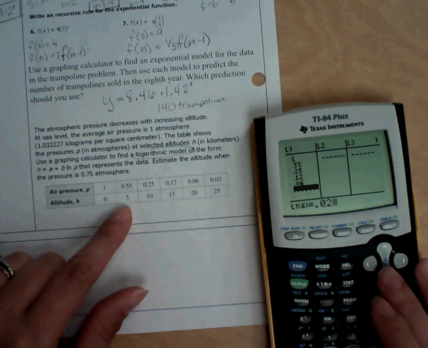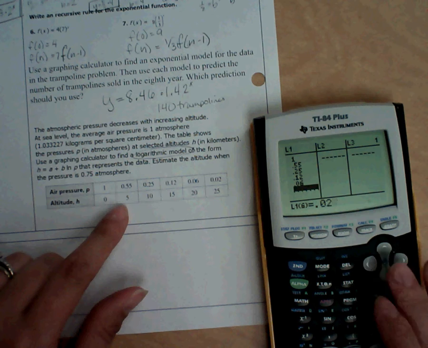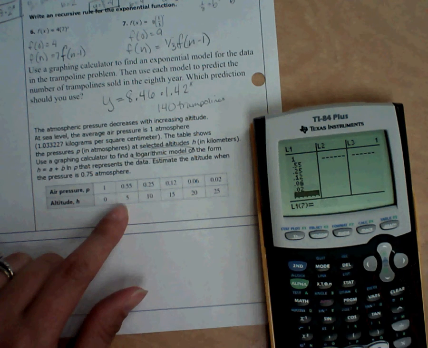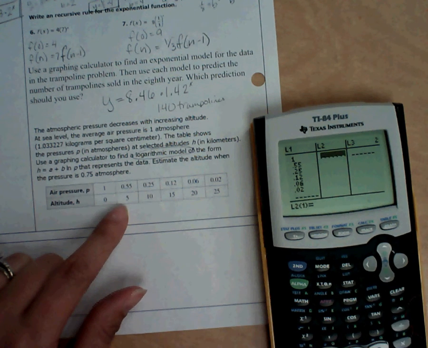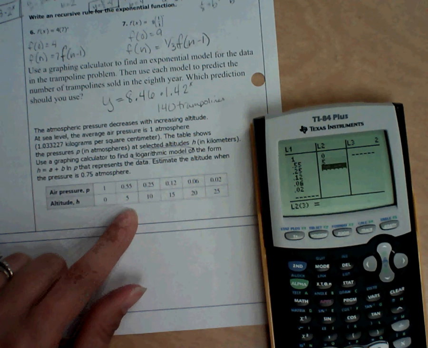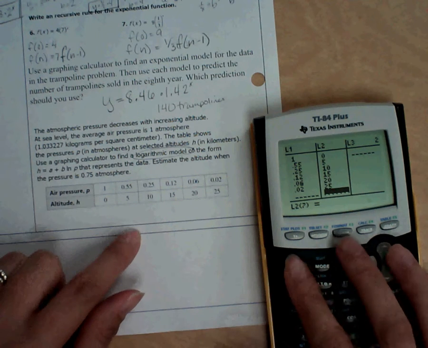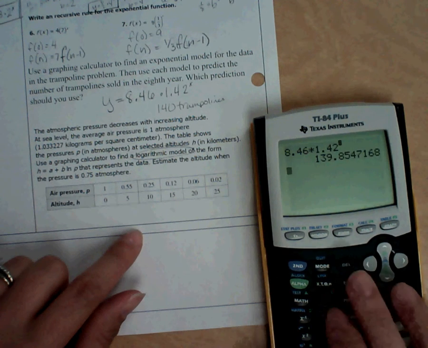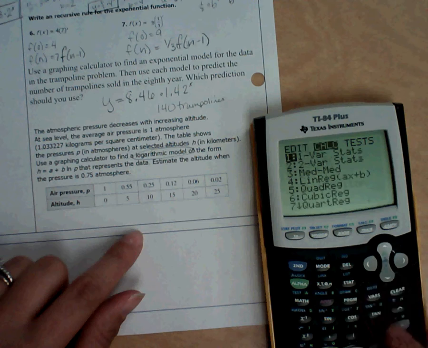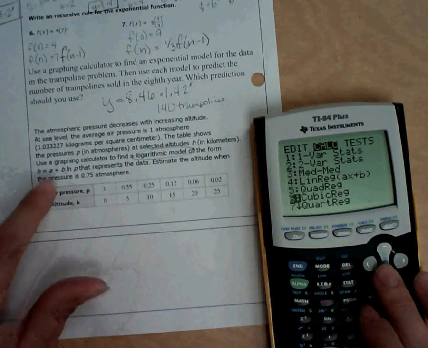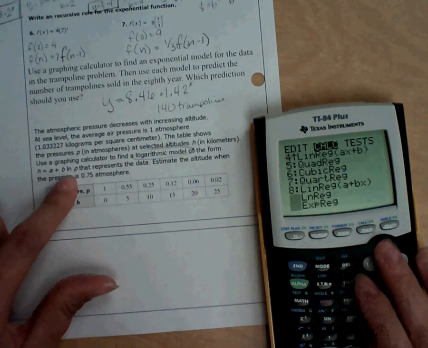And our altitude is in L2. Then I want to press second quit, go back to Stat, over to Calc, and this is a natural log, so I need to do an LN regression.